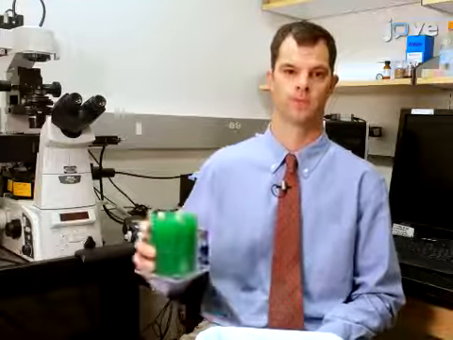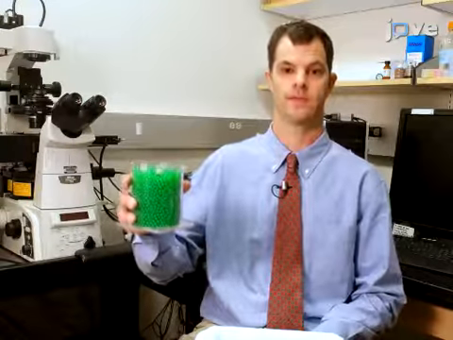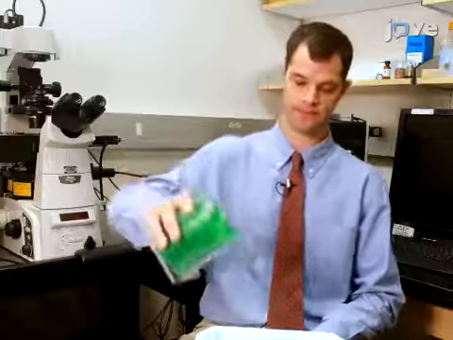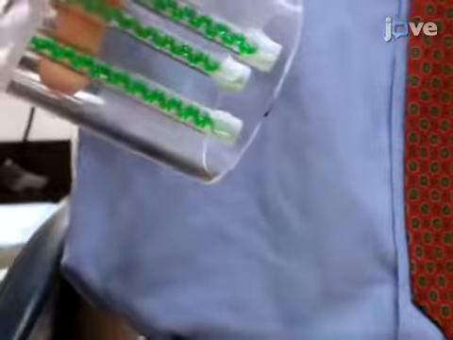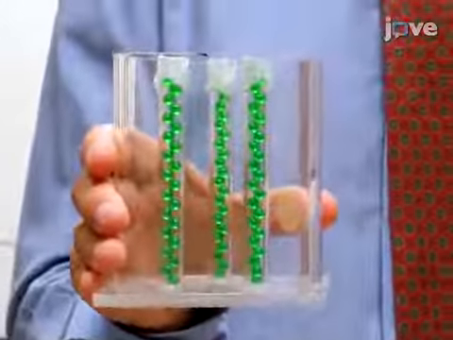The main advantage of this technique is that we take a complex signal and extract specific information from it. This protocol helps us to isolate a specific signal, such as the signal in these straws from the signals around them.